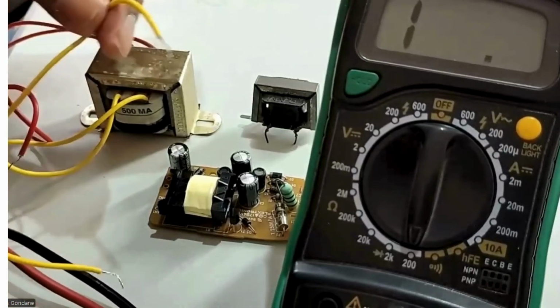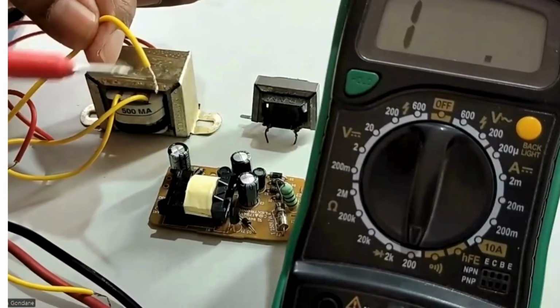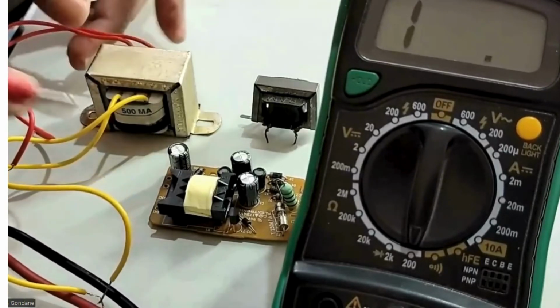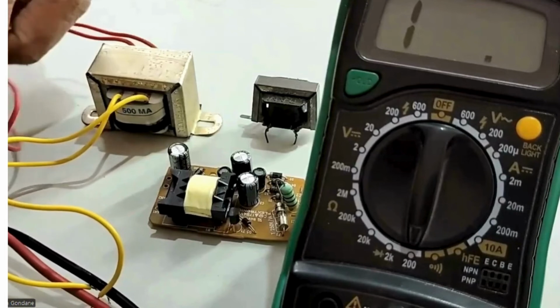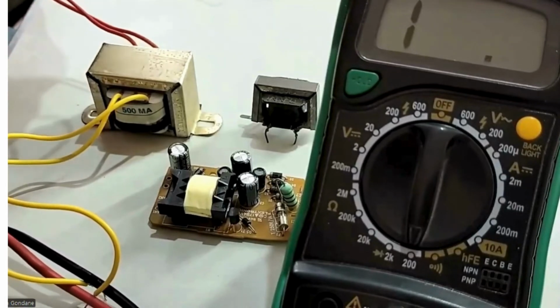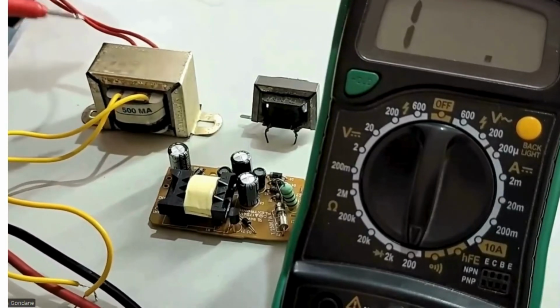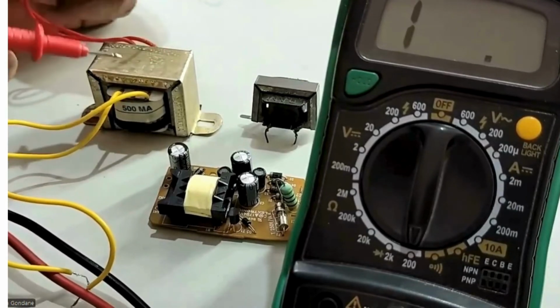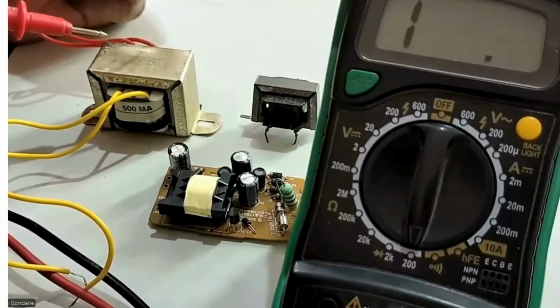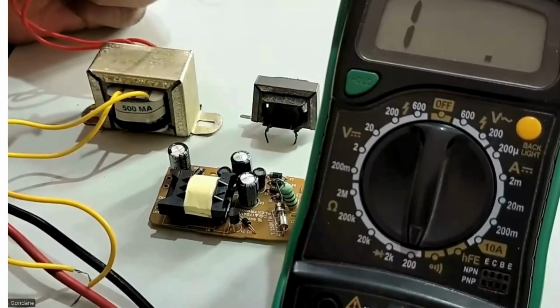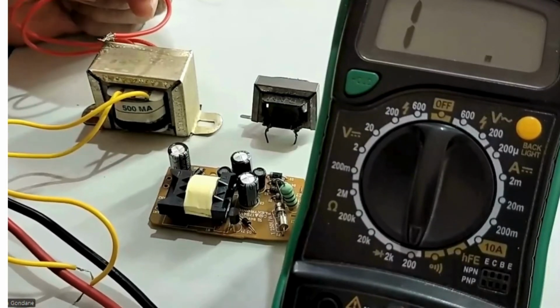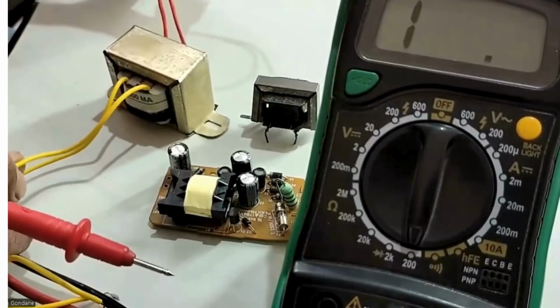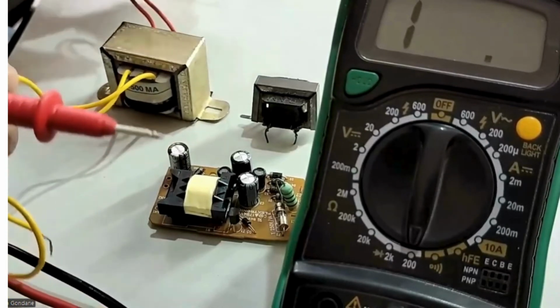This is step down, so the resistance on the secondary side will be less. So my transformer is working because I've got resistance on both sides. Number two, I came to know which one is primary and which one is secondary. Number three, I have checked that my transformer is a step down transformer. This has two primary wires and two secondary wires.